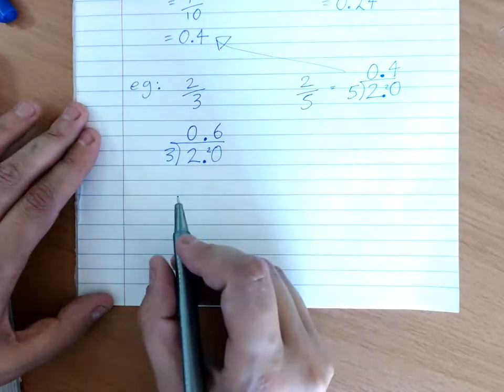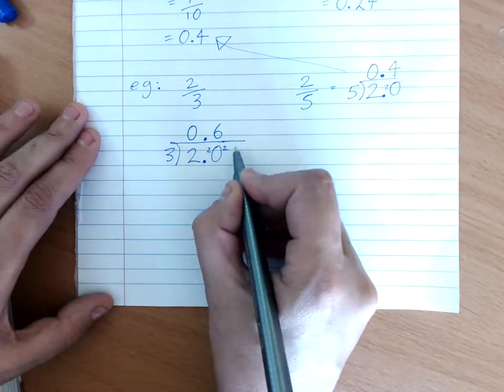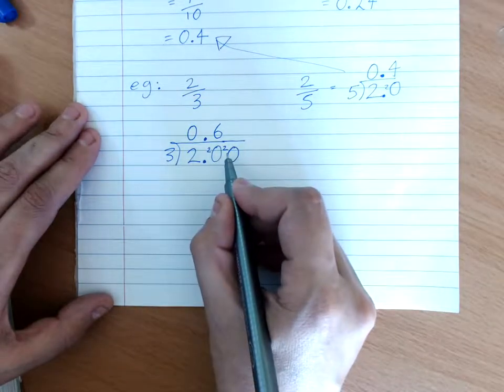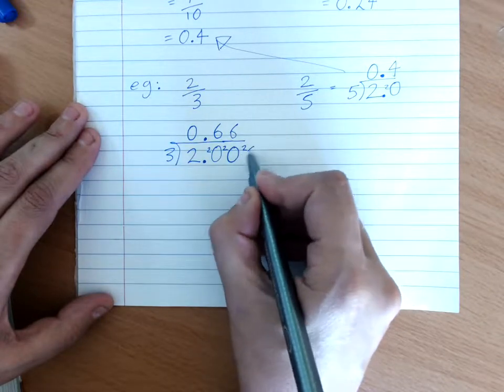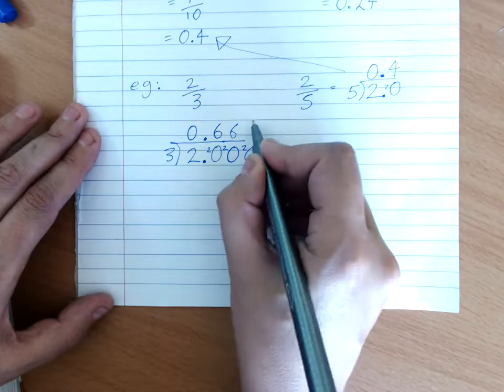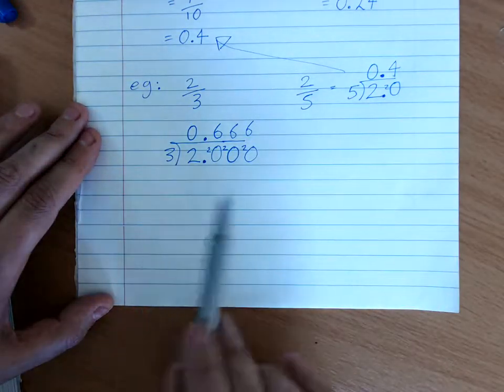6. Remainder 2. What do I do when I've run out of digits? Put a 0. 3 into 20? 6. Remainder 2. Put a 0. 3 into 20? 6. What's the problem? It's never going to get out of this.